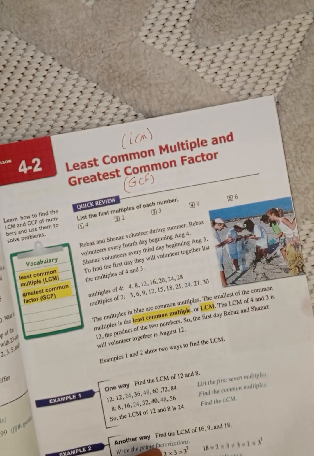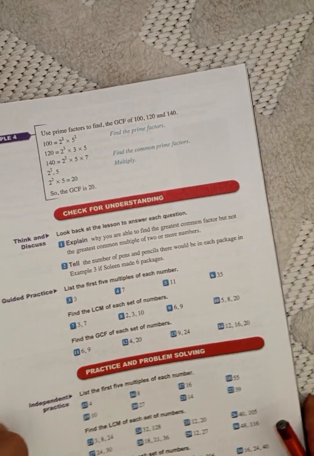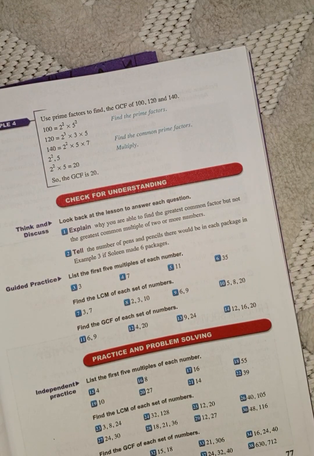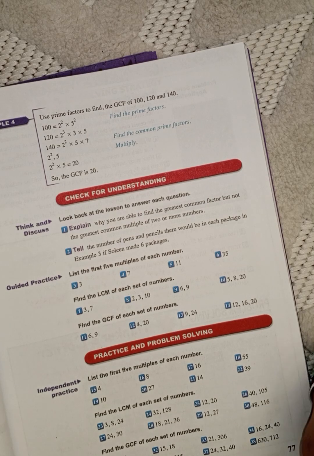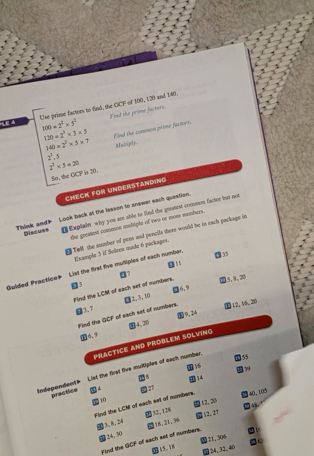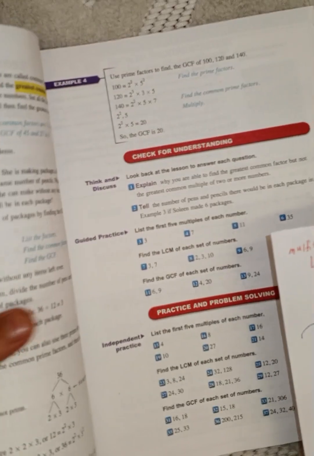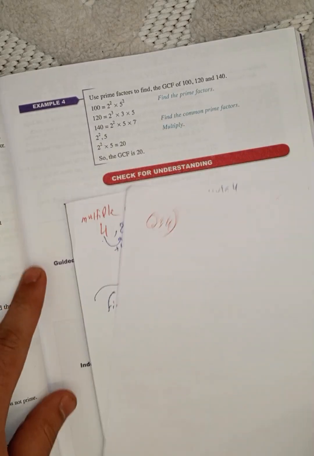But what if we have bigger numbers? Let's solve this example, question 34.